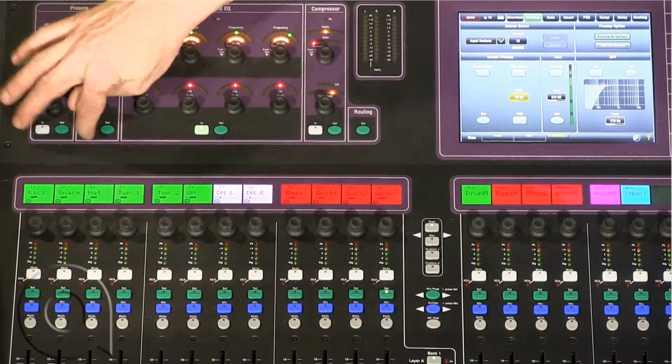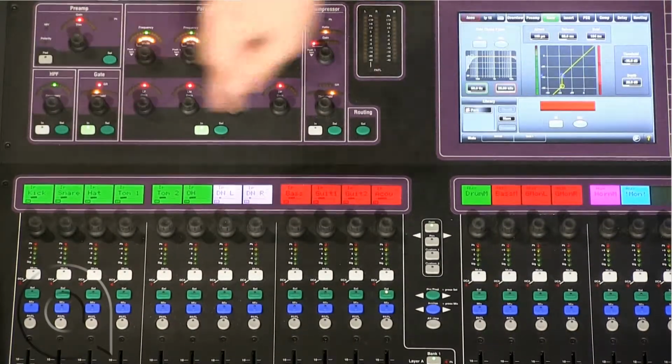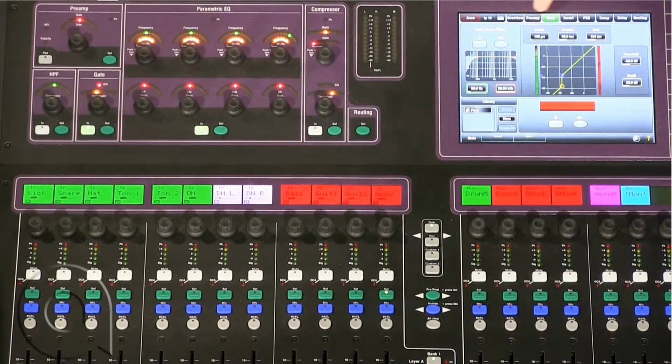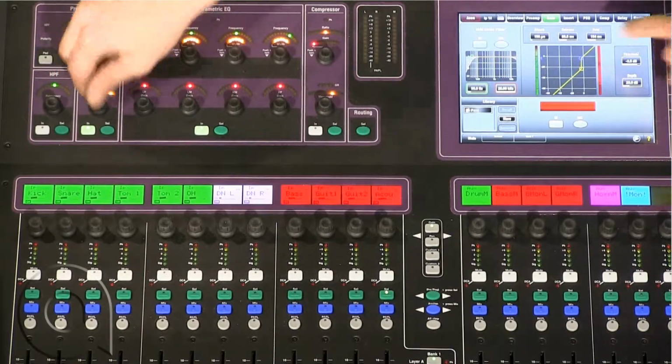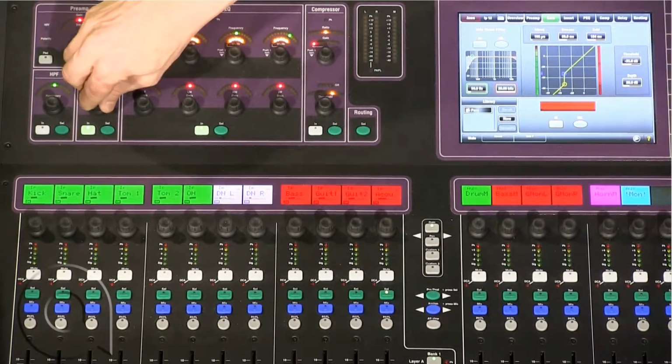The gate is the same. We'll put that in, hit select. Instead of hitting select there, you can also select it here. But again, as you can see, any change that we make here is reflected here.